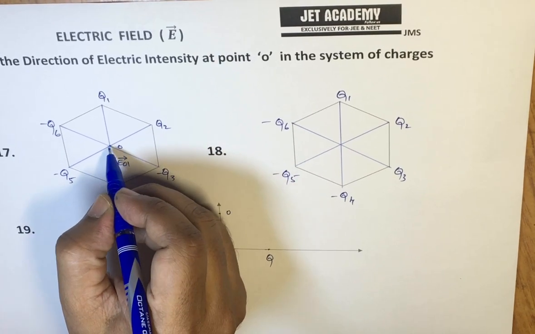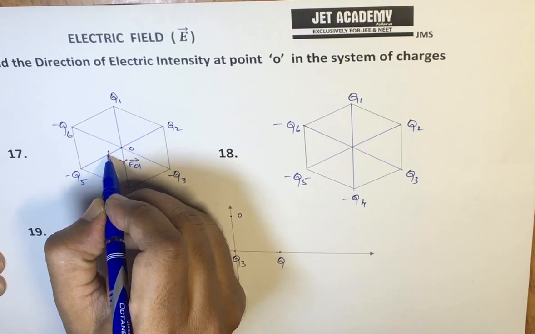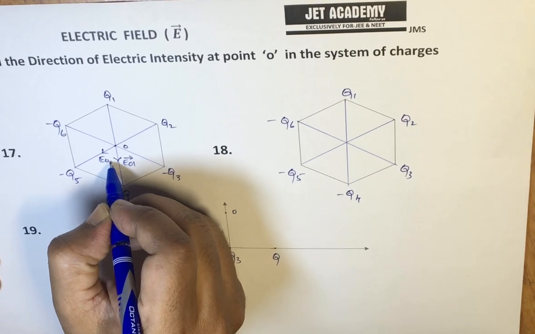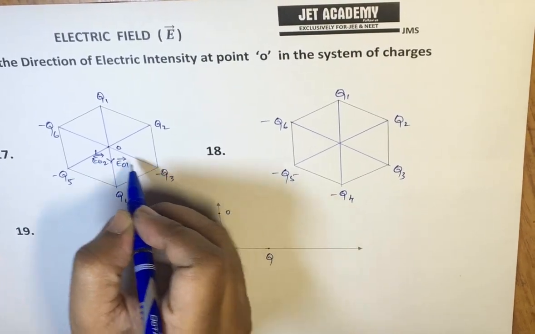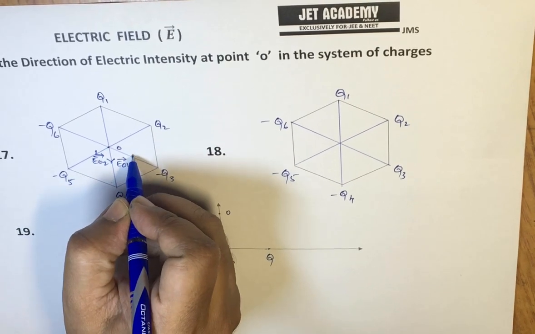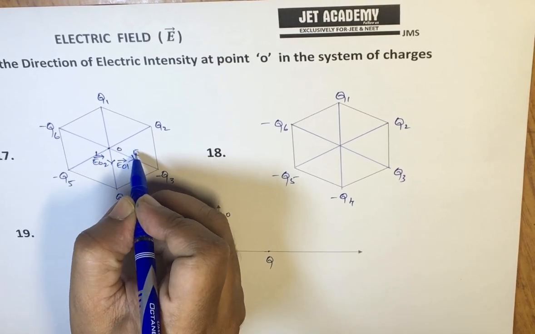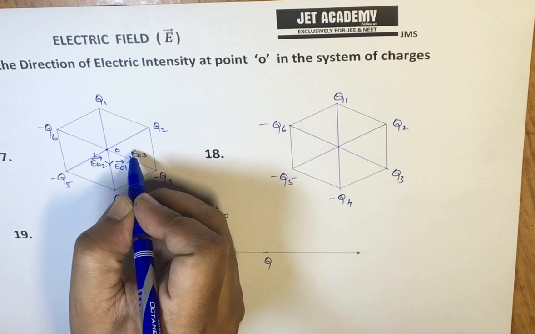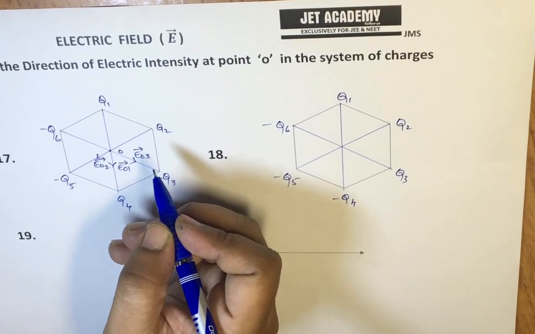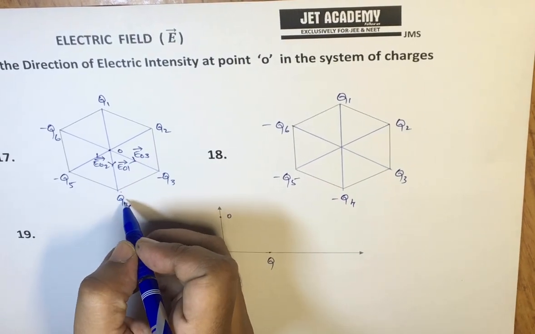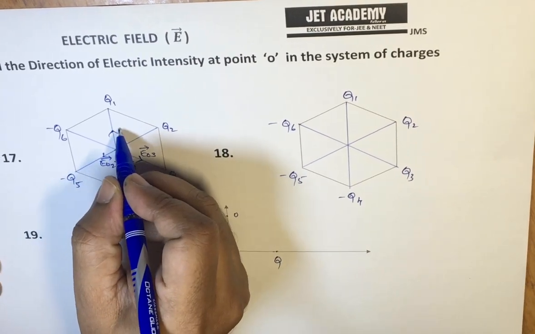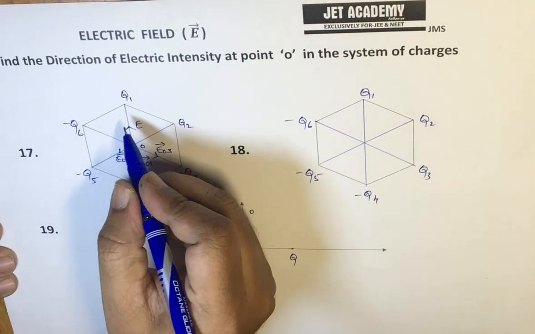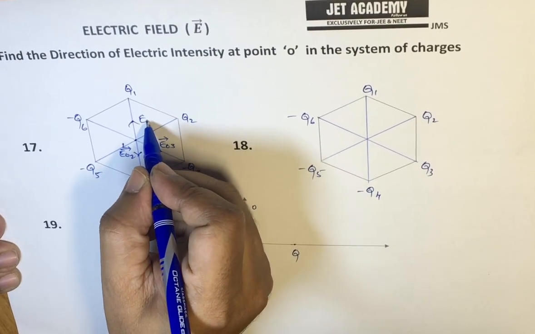Then 2, this is also repulsive, EO due to 2. Then Q3 is attractive, plus 1C here, this is attractive, EO3. Then 4, positive and positive, repulsive, plus 1C repelled in this direction, EO4.